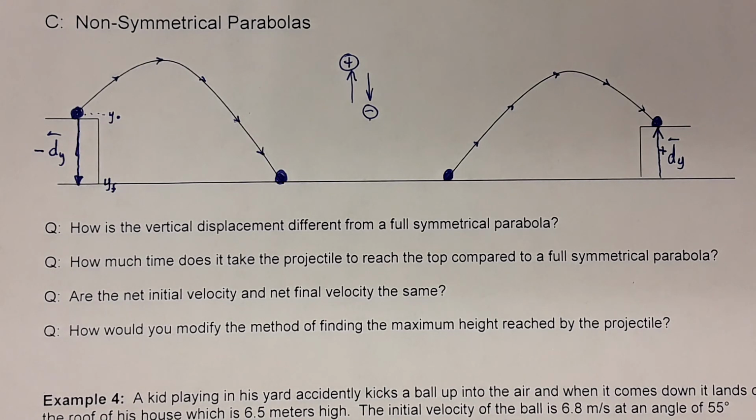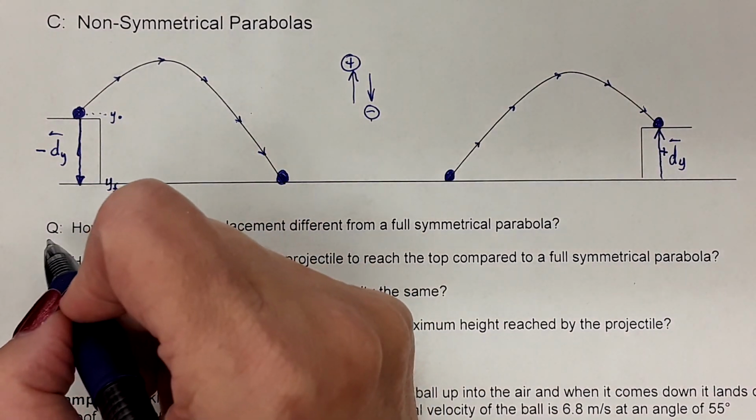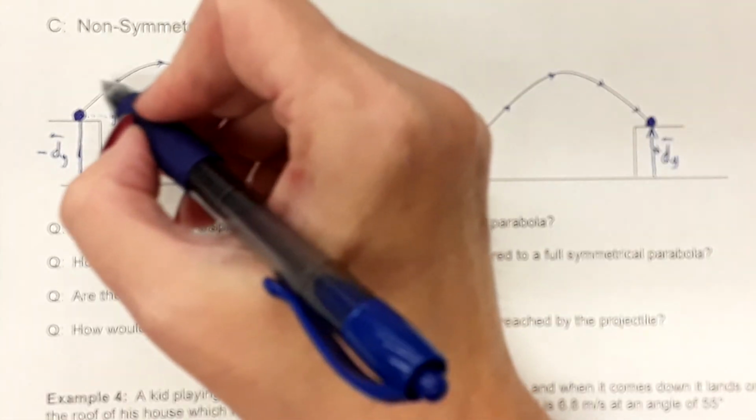We're not going to go really through the horizontal motion because like the half parabolas and the full symmetrical parabolas, the horizontal motion is just as it's always been. Constant velocity, no acceleration. So mainly what we're going to be looking at are the differences, which again lie in the vertical plane, okay? So first off, we still have a vertical initial velocity, and that would be in both cases.